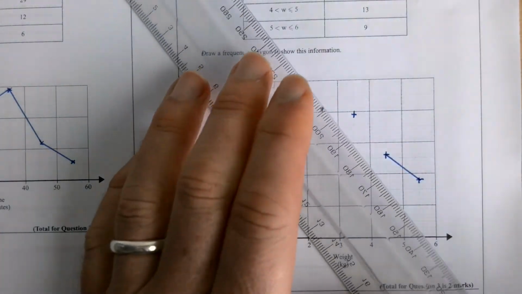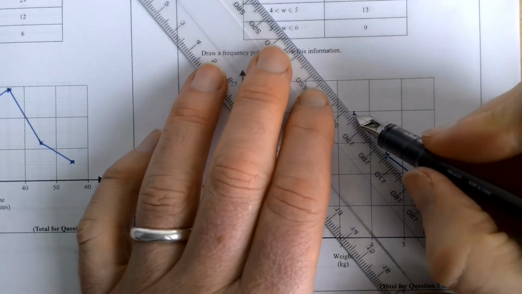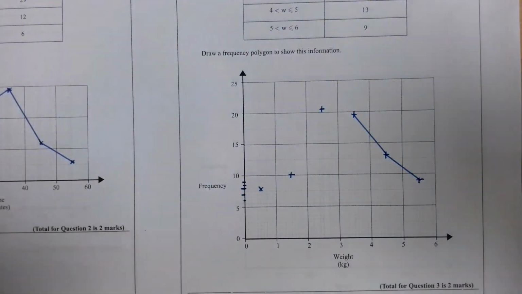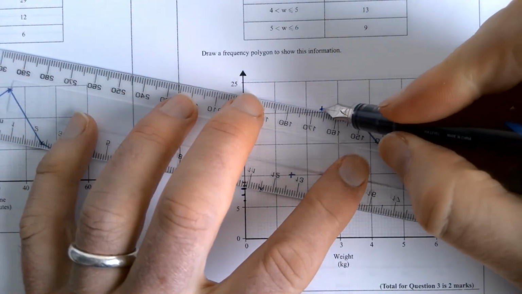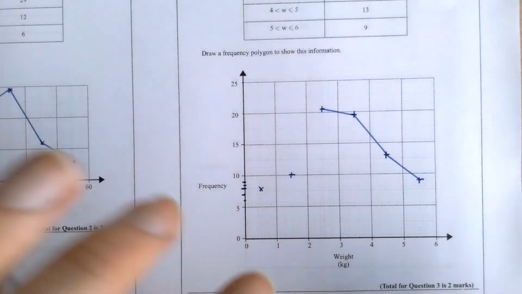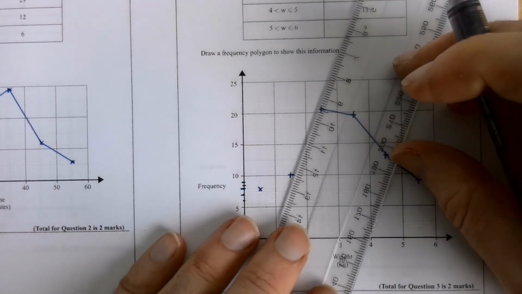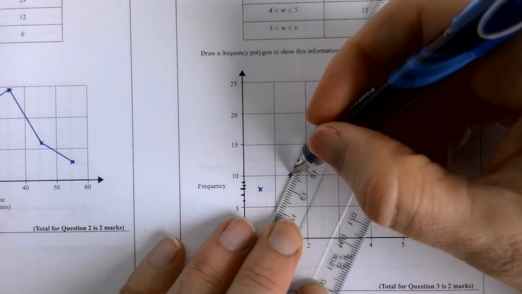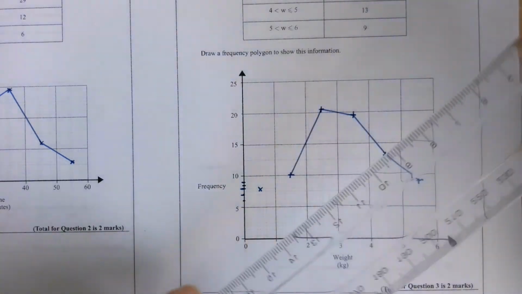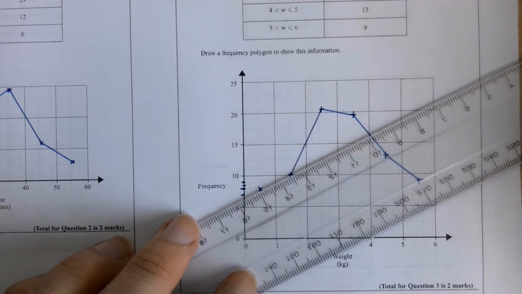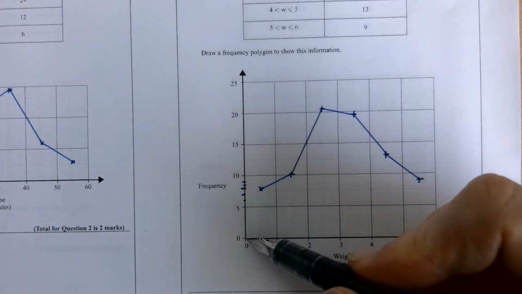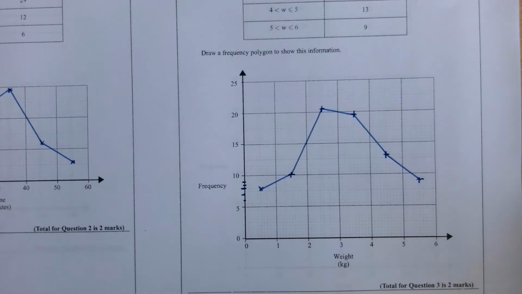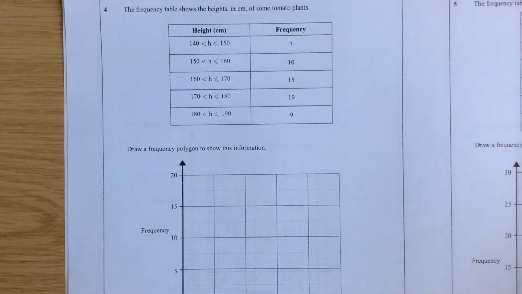And also notice the one thing that I don't know if you've spotted that I never do with my frequency polygon is I never draw down to the origin. That's a way you can lose a mark. I'll get to it in a minute when I get to the last one, it needs to just go. It starts there. If you were to draw a line down to there, a mean marker could take a mark off you. So here's the next one, question 4.